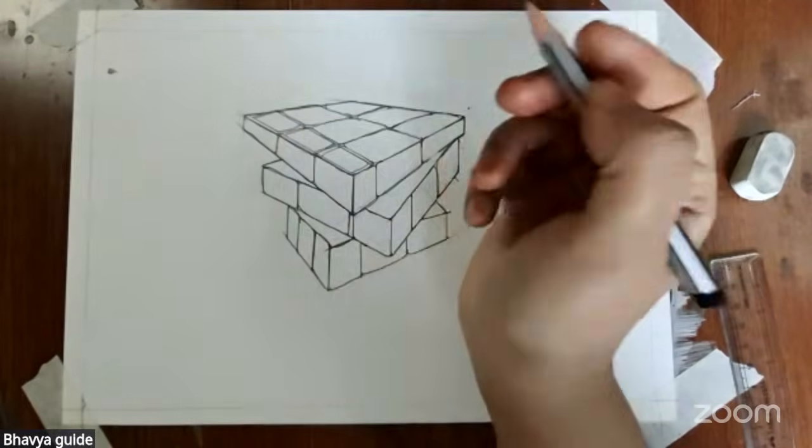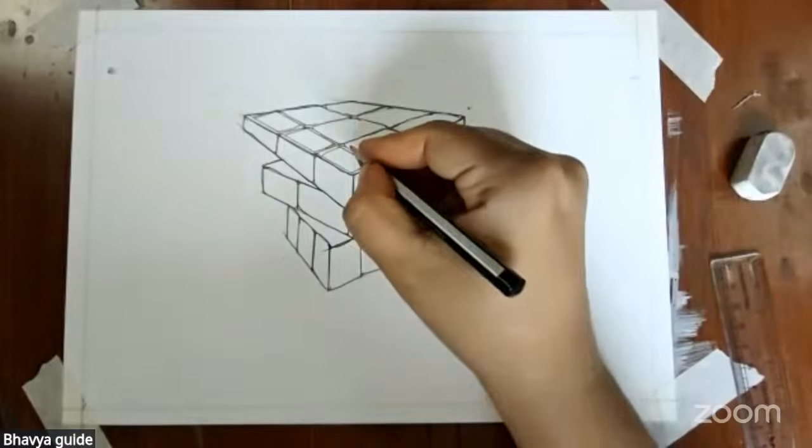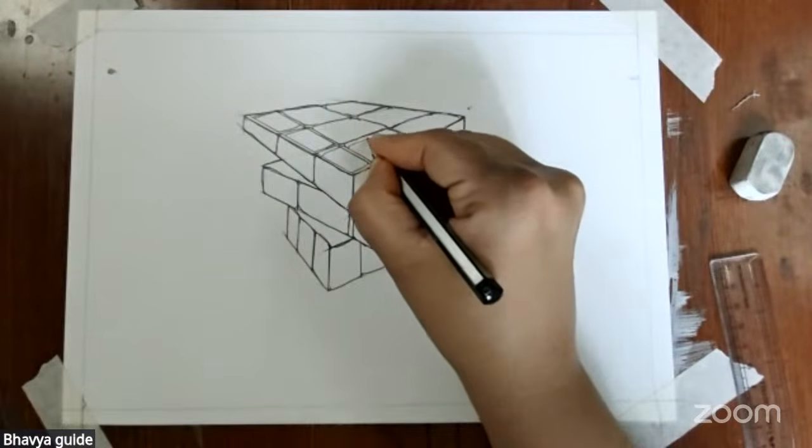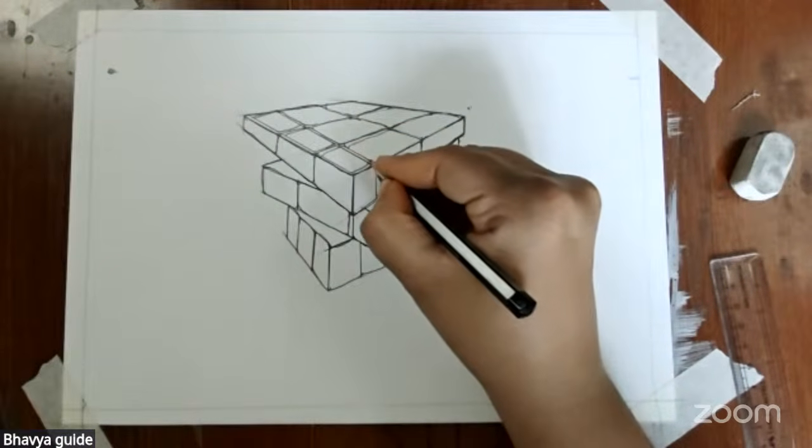Very small or thin double lines you need to make, like this also.